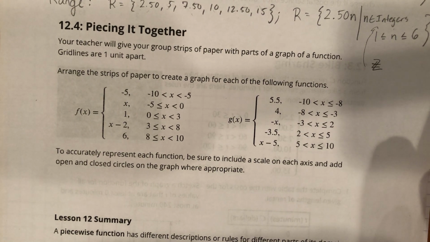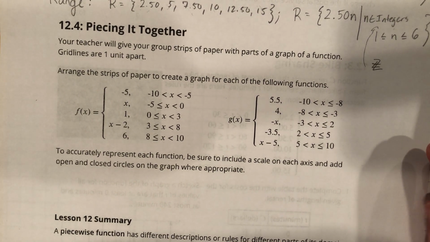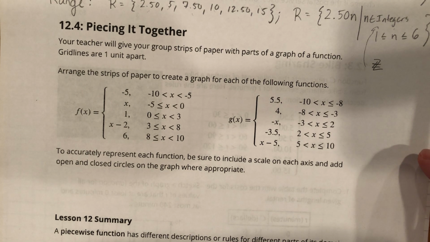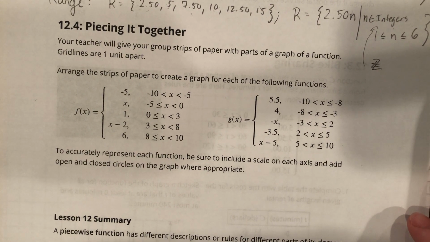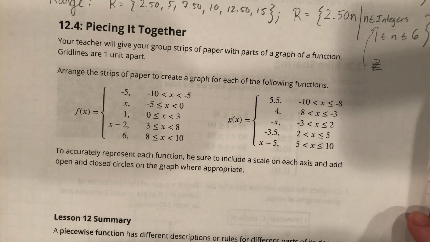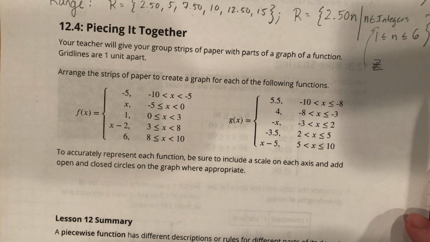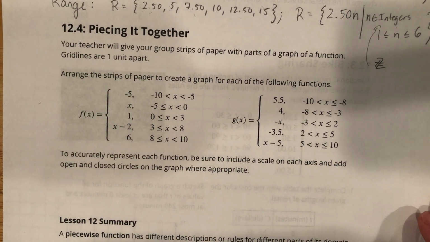Unfortunately, that activity just doesn't work with remote learning. So I'm going to show you how to do it. You'll need graph paper. If you don't have graph paper, which I don't know why you wouldn't, you really should. You could do this on Desmos as well. I would really recommend doing that, especially considering this will be tested eventually.